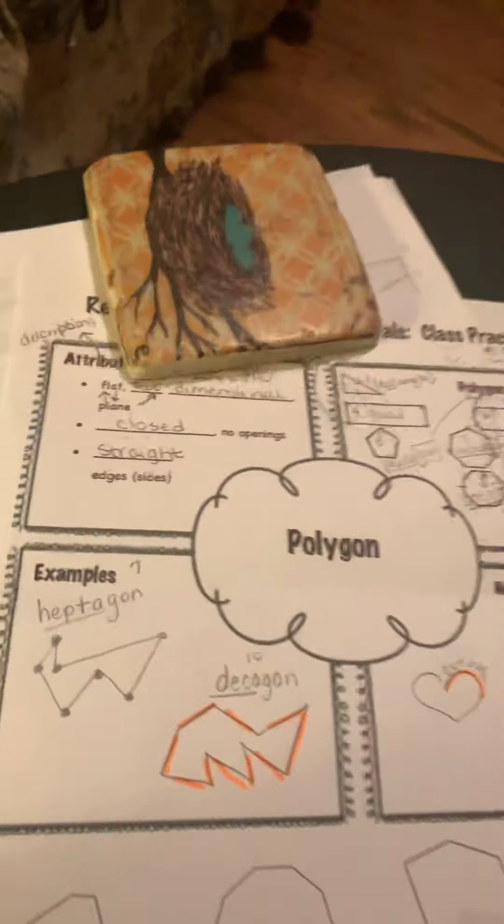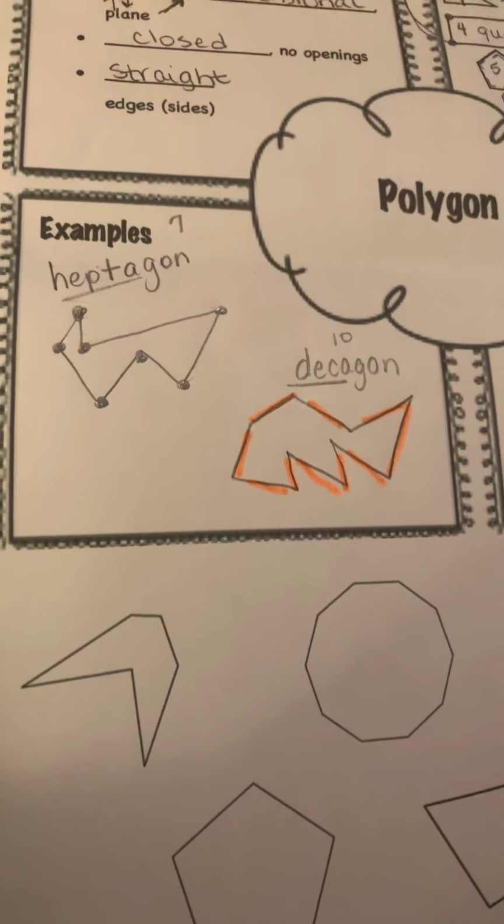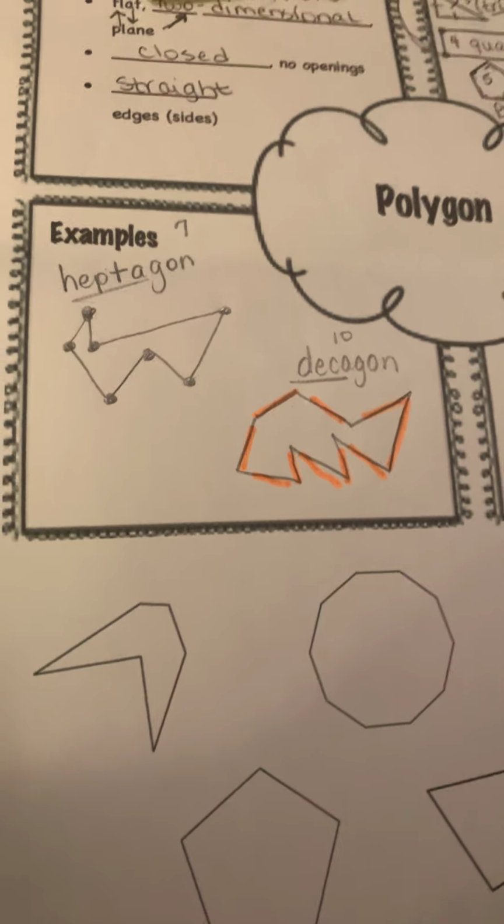All right, so that's just, I mean, to me, this is a big part of your teach piece. This is the discussion. All right, and then down here, we're going to name these. So, Landon, how can I name a polygon? What could I count?